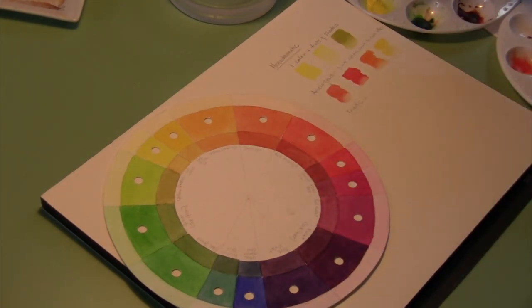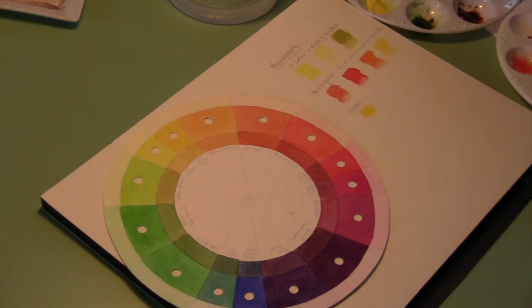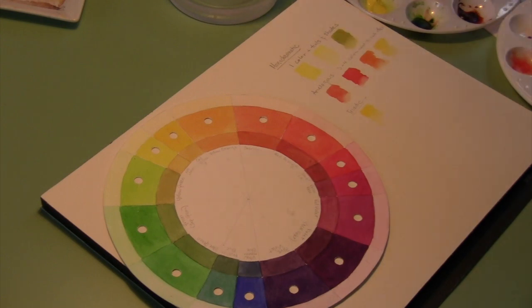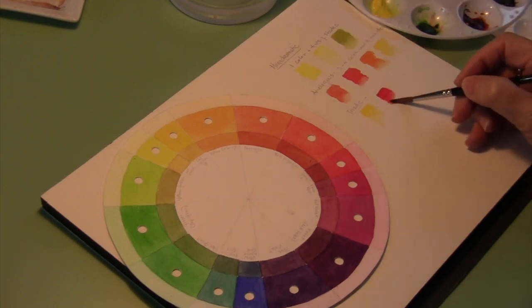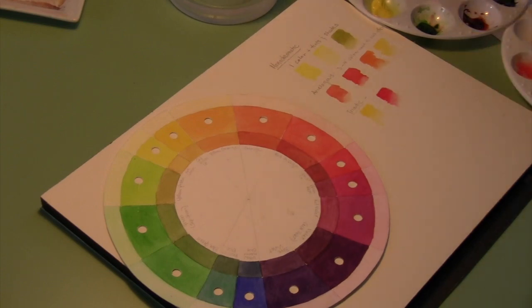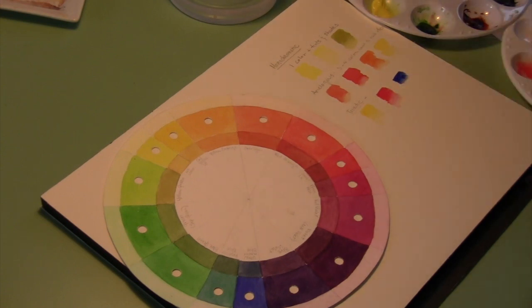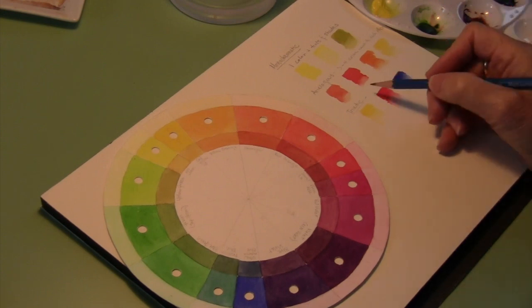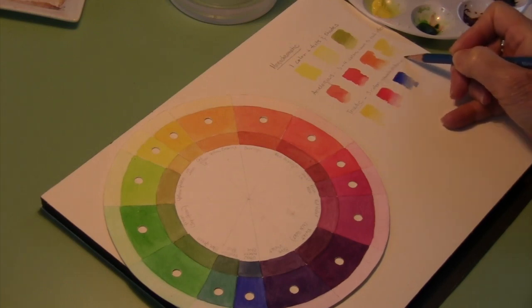So let's keep it simple. We'll do yellow. I'm going to use cadmium yellow. Again, you can dilute these if you want them a little thinner. This works for almost everything. Then we would use Scarlet Lake, and you would use ultramarine blue. And that is your triadic color scheme. 3 colors, equal distance on the wheel.